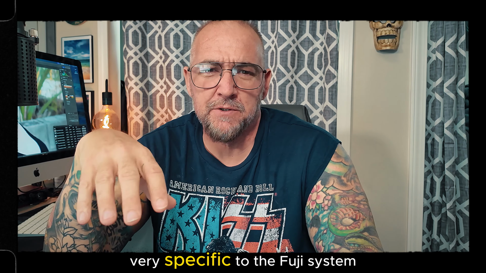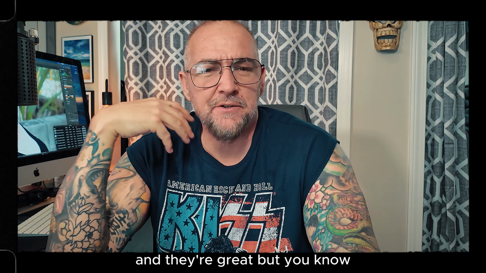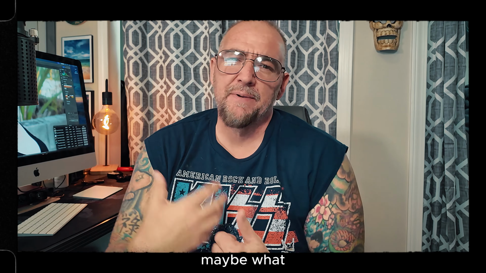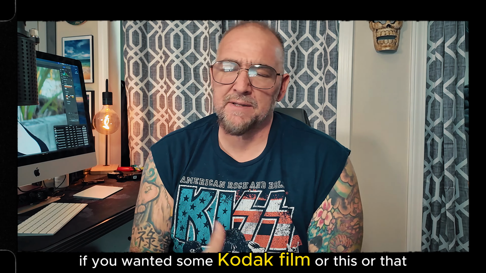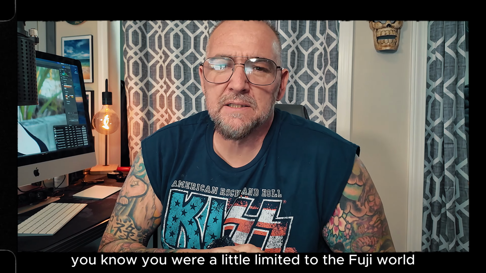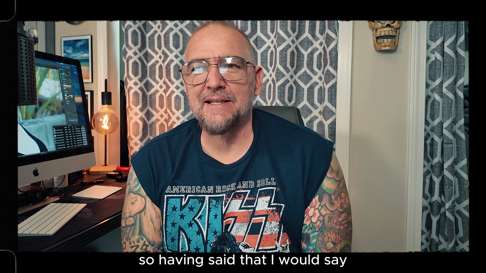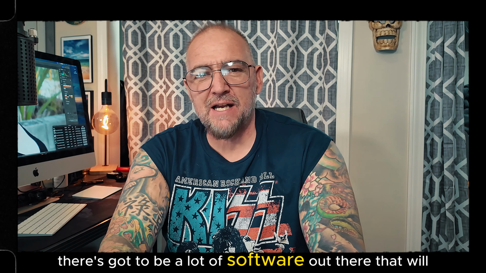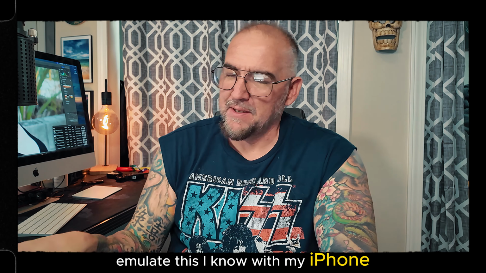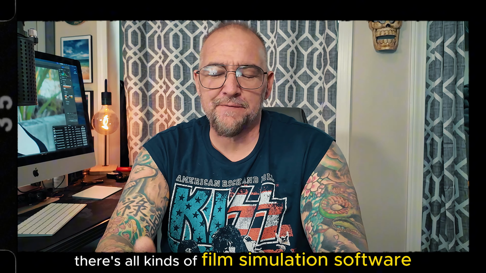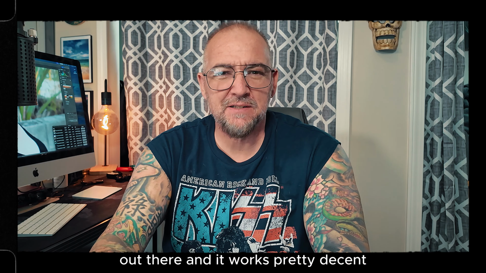And the film simulations were very specific to the Fuji system, and they're great, but you know, what if you wanted some Kodak film or this or that? You were a little limited to the Fuji world. So having said that, there's got to be a lot of software out there that will emulate this. I know with my iPhone, there's all kinds of film simulation software out there, and it works pretty decent.